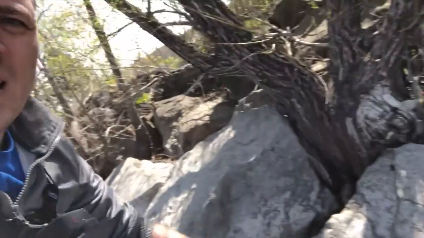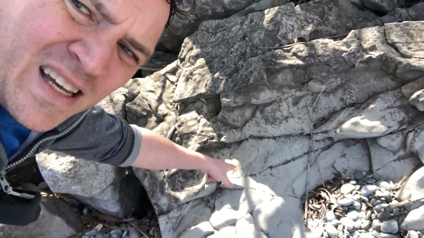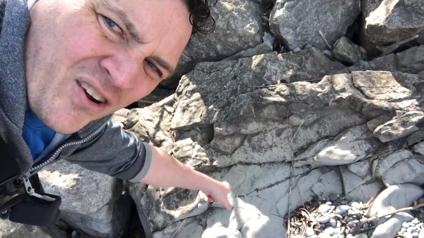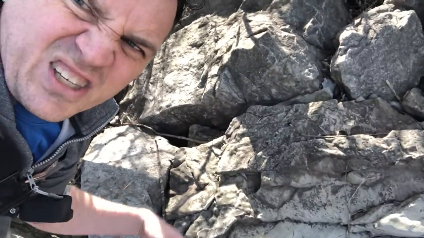You can't tell me this rock right here is not a bunch of different rocks that was heated and pushed together. This looks like a rock with all these lines. They're just shoved together.